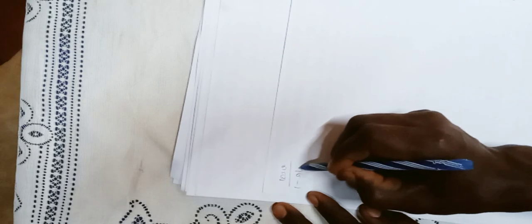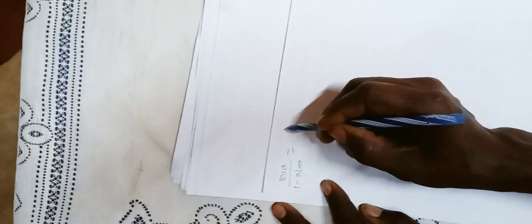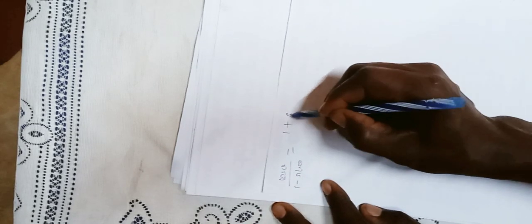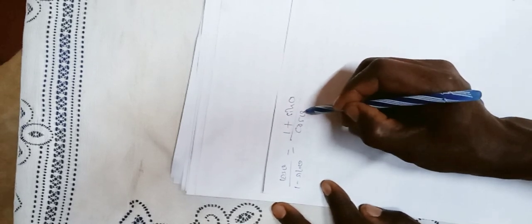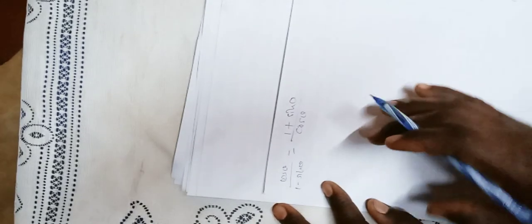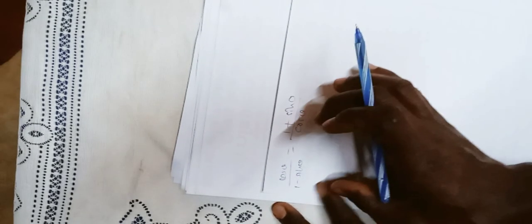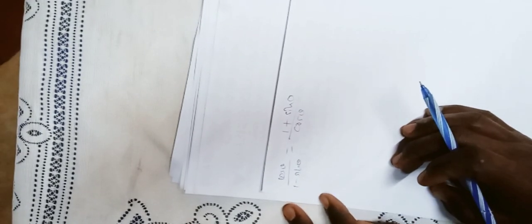So can we also proceed and solve the next question? The next question was that cos theta all over 1 minus sin theta is equivalent to 1 plus sin theta all over cos theta. By the end of the day, we need to balance the equation.